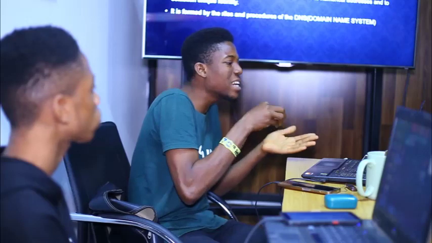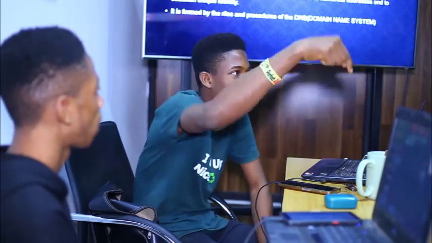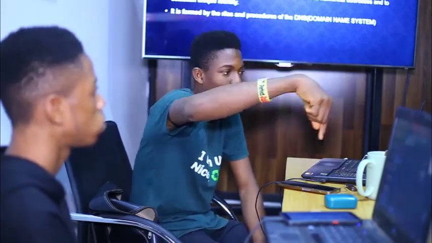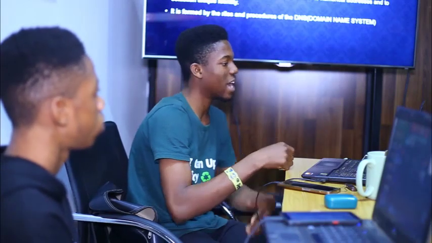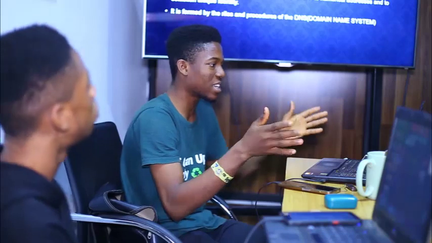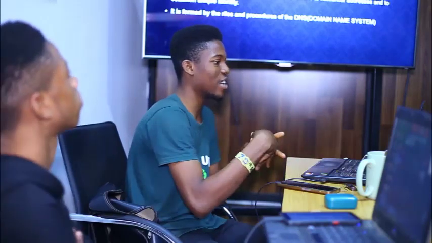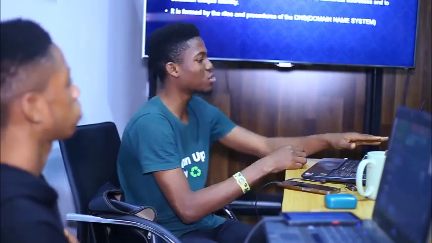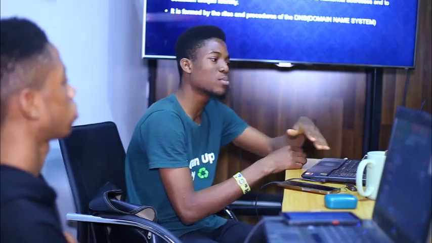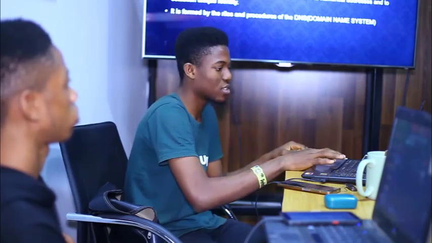But a domain name serves to identify that space, to identify that resource on the net. You understand? That's basically the difference. Basically it is used to provide easily recognizable names to numerical addresses and to establish a unique identity. That is the domain name.